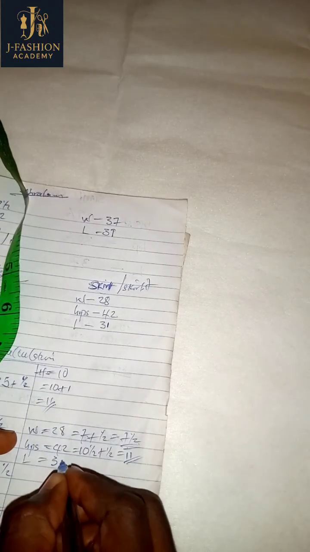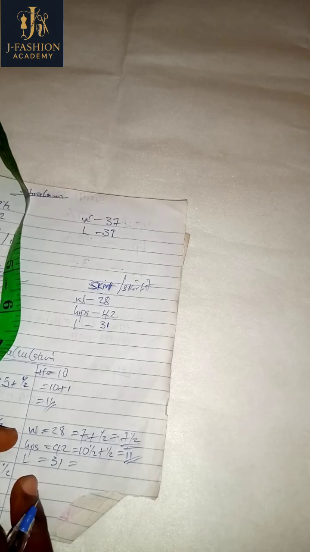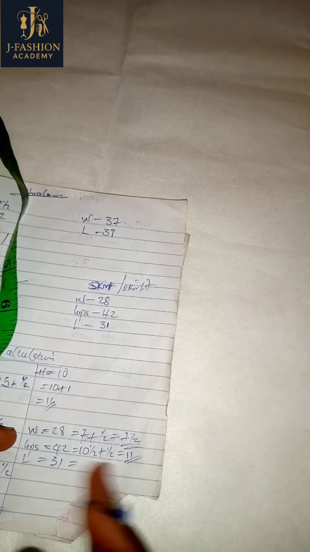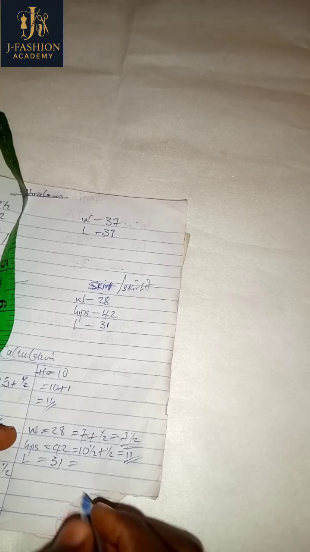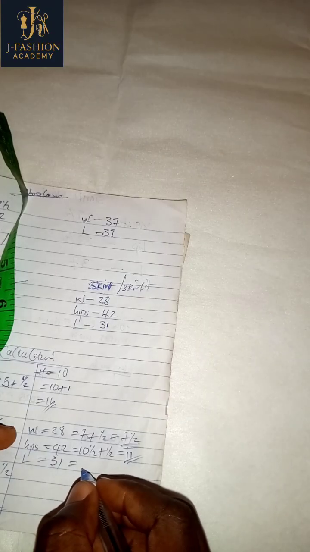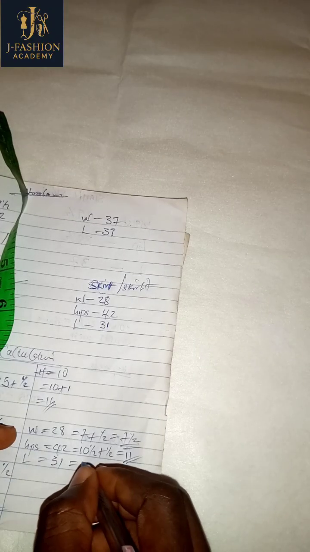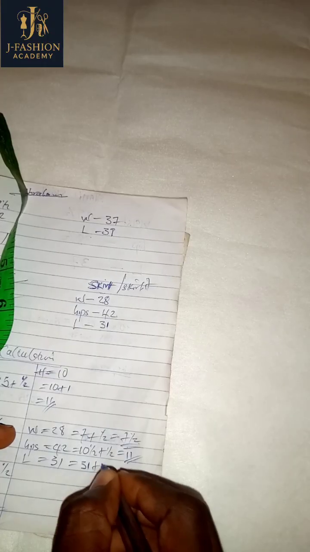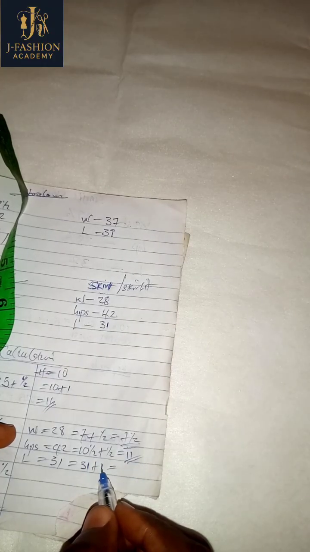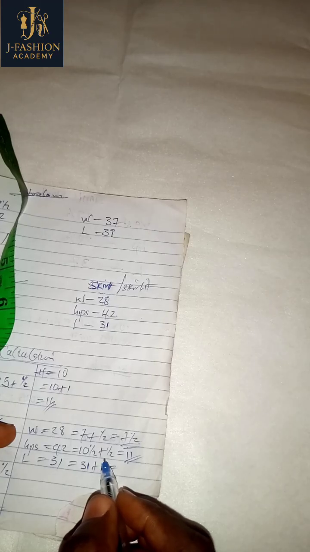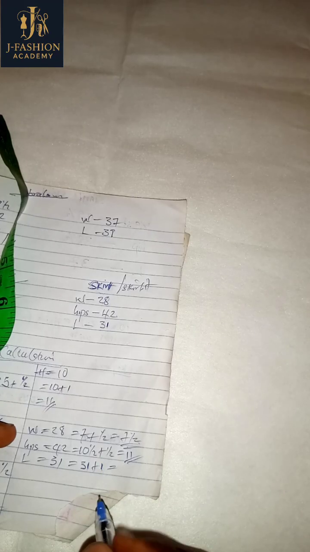Then your length. Length is 31. So for the length, no need of division or subtraction. All you need to do is use addition. So 31, you are going to add 1 inch. Half will go for the upper part and the half will go for the down part.